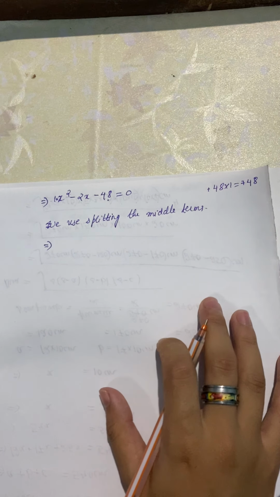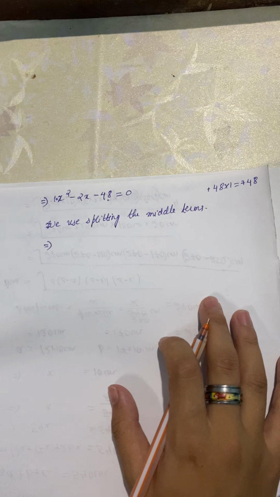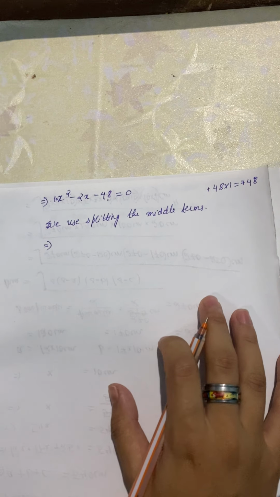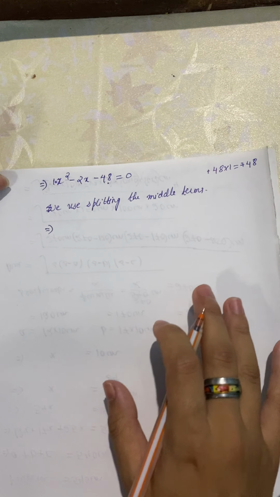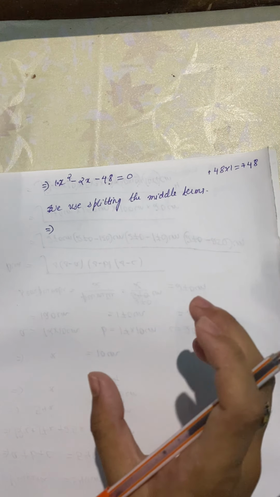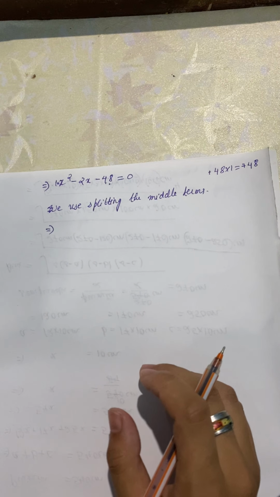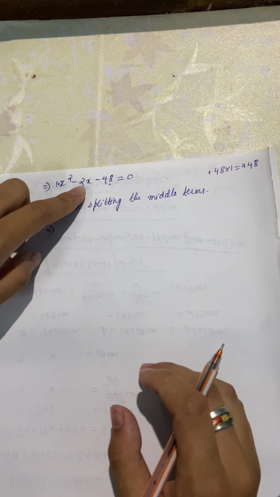Clear? Now remember, what is the word telling us? We have to split the middle term. What is the middle term? 2x. So splitting the middle terms, how do you split certain things? You have to either add them or subtract them. Clear? How to split this number 2?